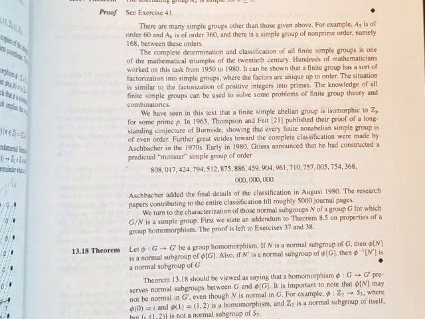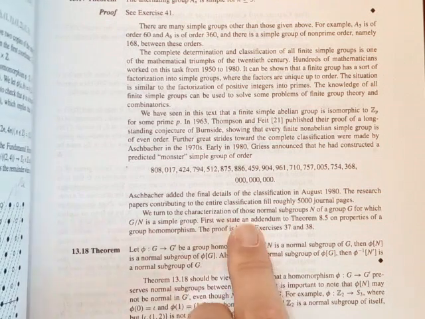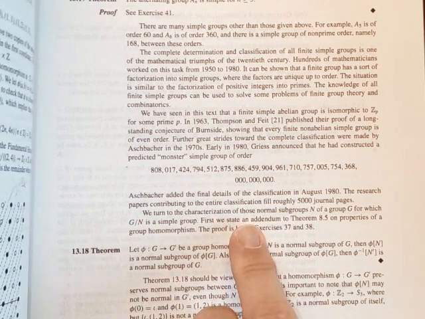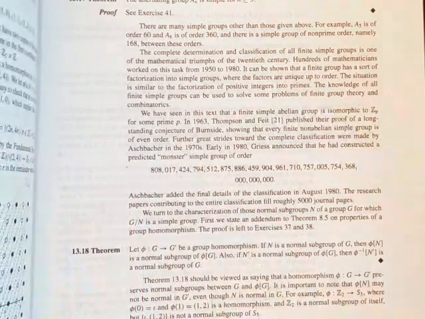For the result, this is called the monster group. It's the largest finite simple group known. Wait, why did they do that again? I wish I could answer that question.